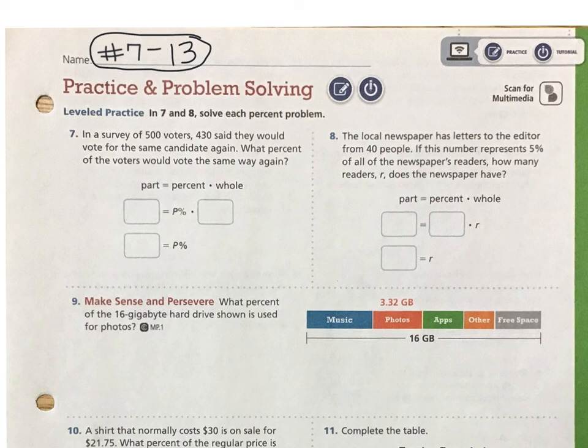Now it's time to check your answers. Remember to mark any answers that you're not sure about so that we can talk about them in class.